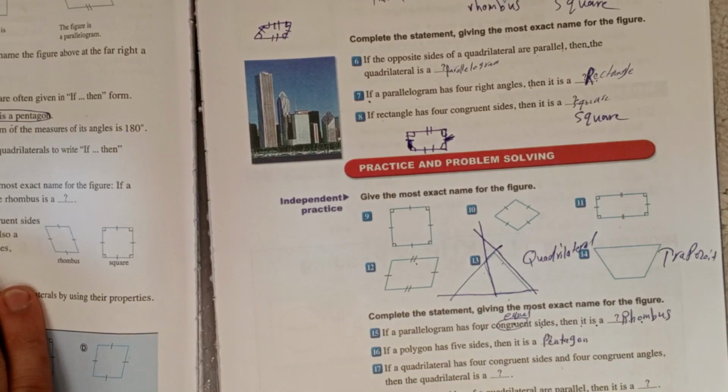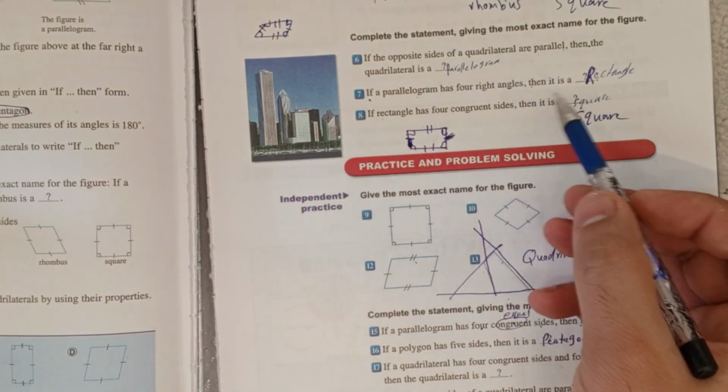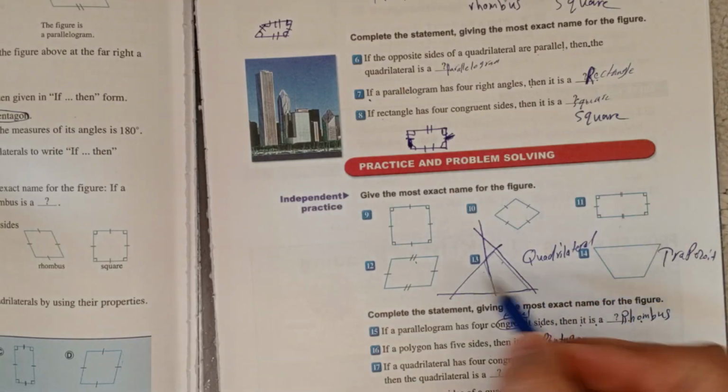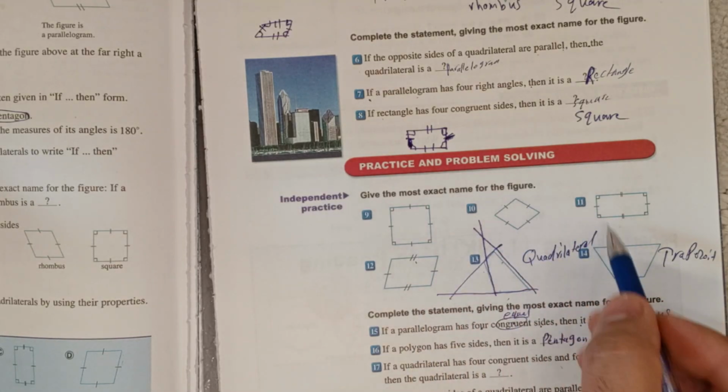So this one is about quadrilaterals. The first thing, memorize the properties. If you know the properties, you can easily answer this question and fill in the blanks. And you need to name each type of the quadrilaterals, the figures. This square, rhombus, that's it.